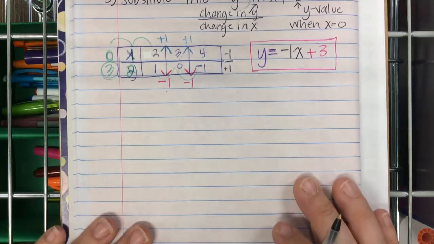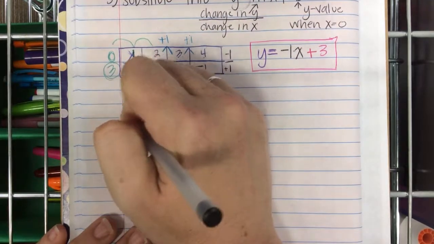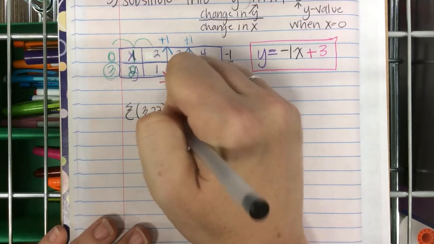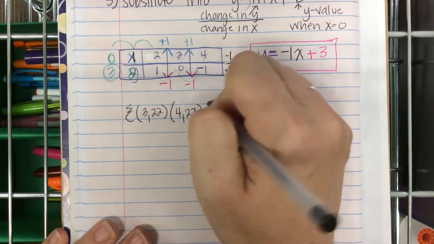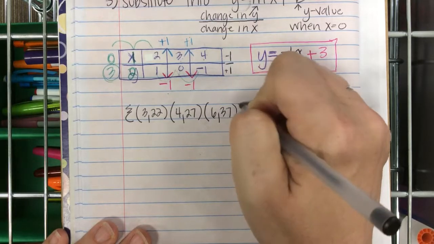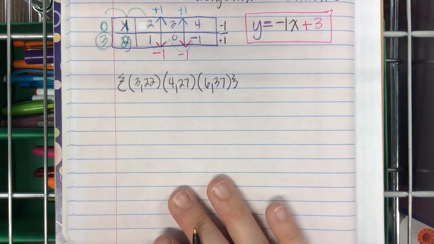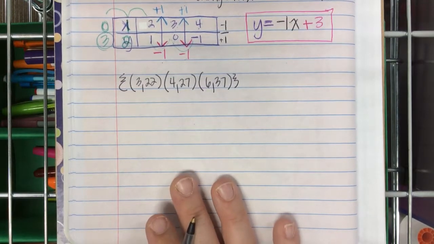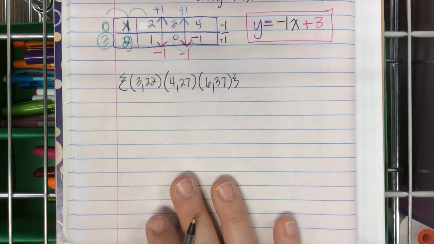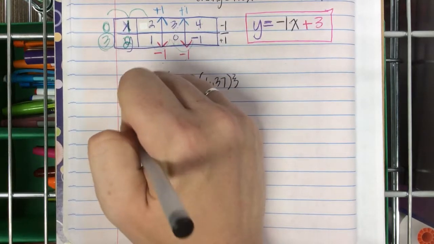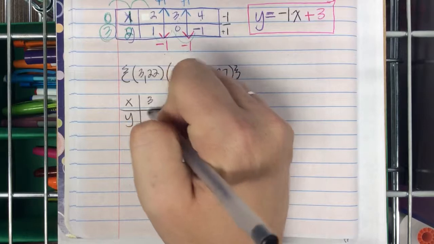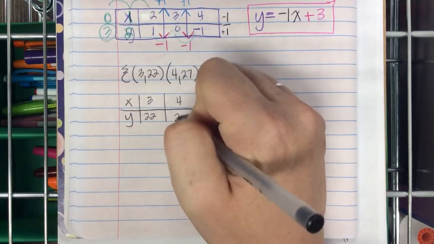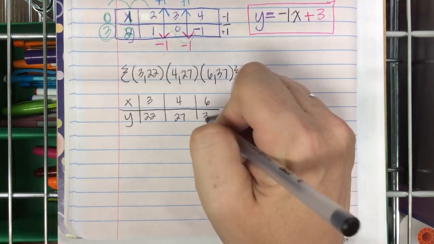Let's try another one. I'm going to give you a relation this time. $3.22, $4.27, $6.37. I'm going to put it in a table again just because I think sometimes that's the easiest way to look at it. $3.22, $4.27, and $6.37.